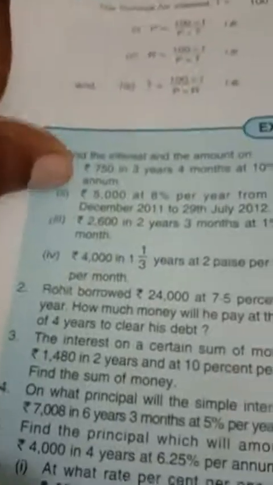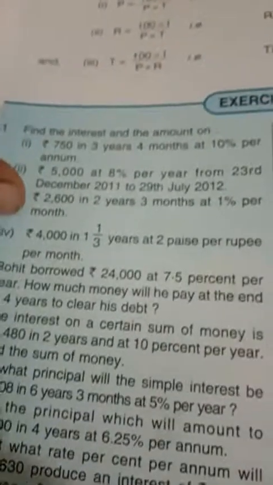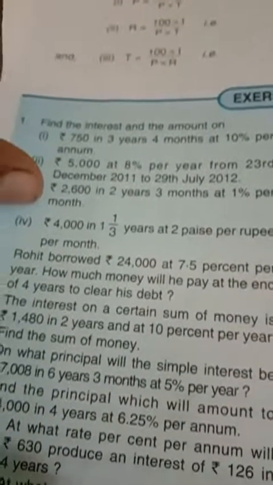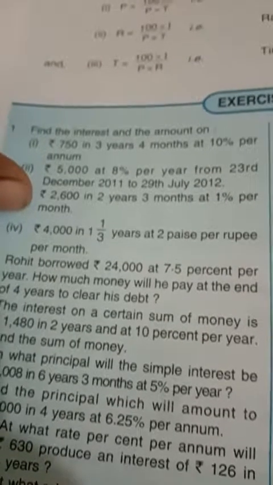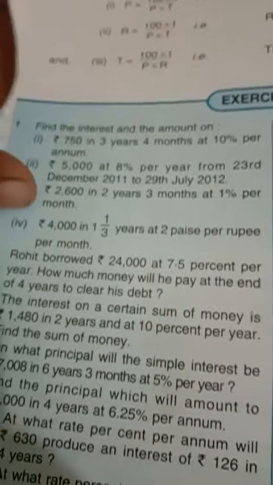Last class we discussed exercise 9a, two questions. Today we are going to continue exercise 9a. Exercise 9a, question number 1, fourth question. Rupees 4,000 in 1/3 years at 2% per rupee per month.